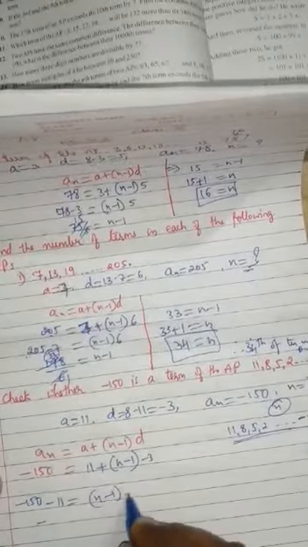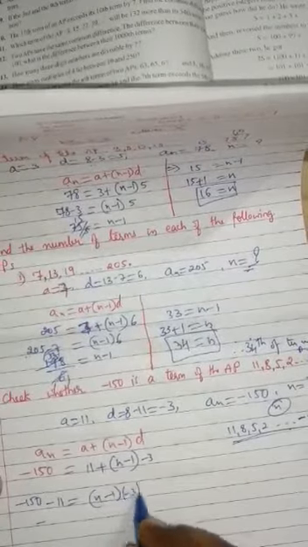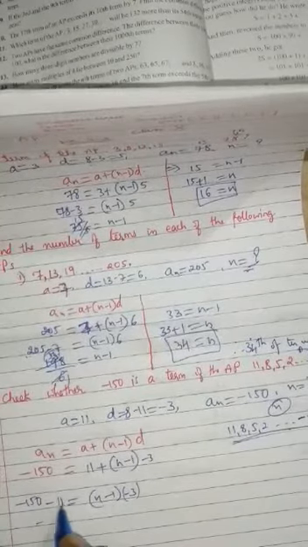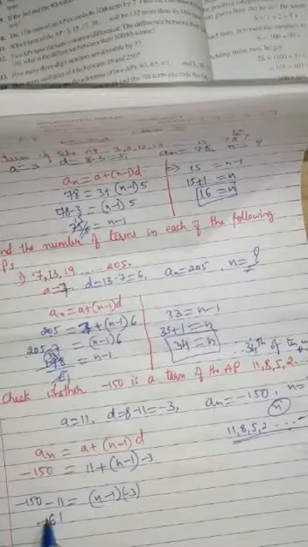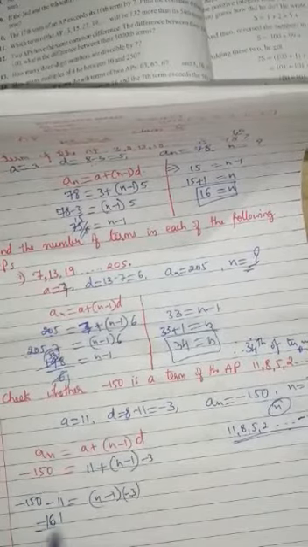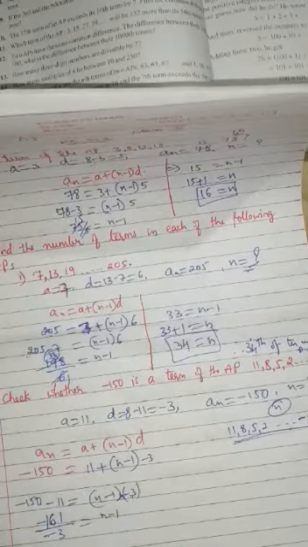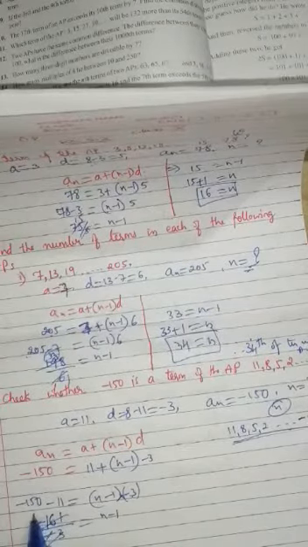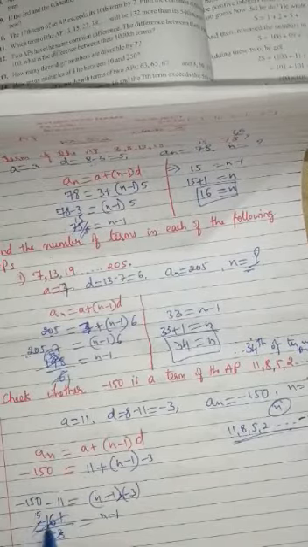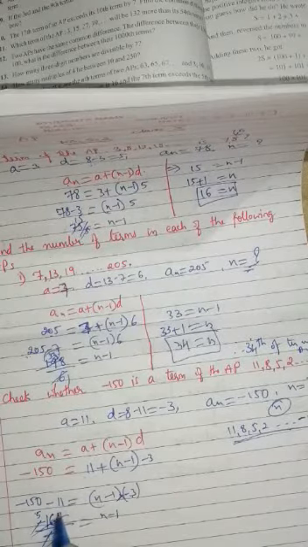So n minus 1 into minus 3. Minus 150 minus 11, that is minus 161, divided by minus 3. Minus minus gets canceled. 3 5s are 15, 1 remains, that is 11.